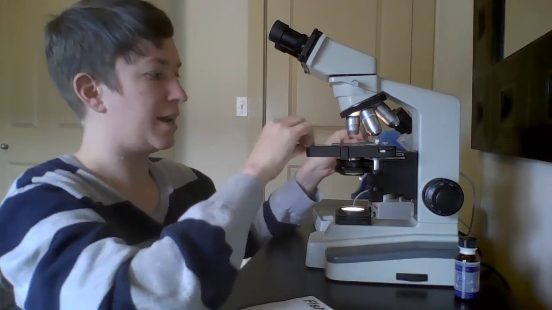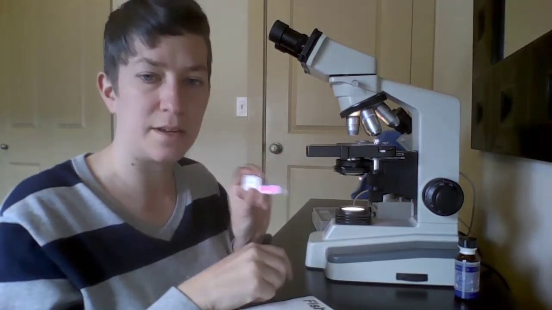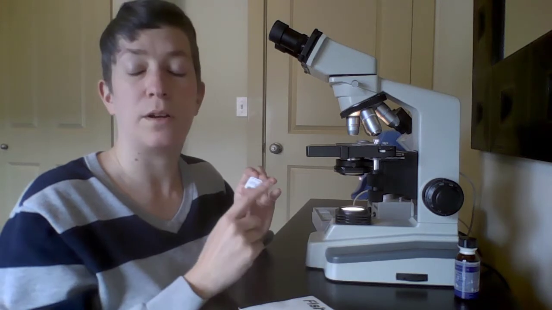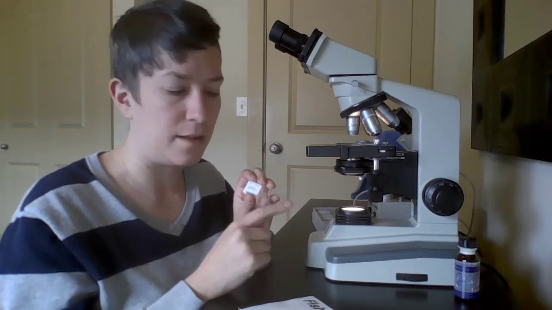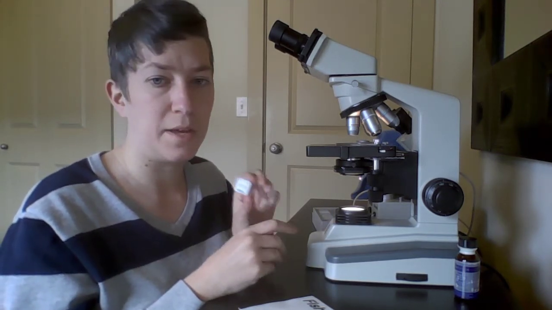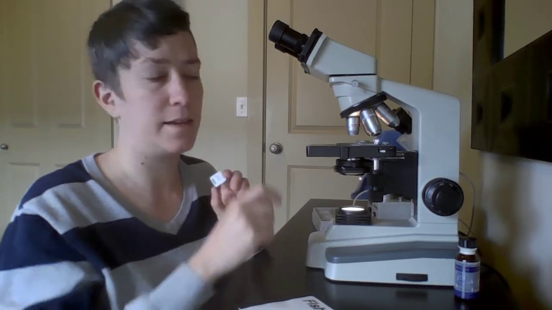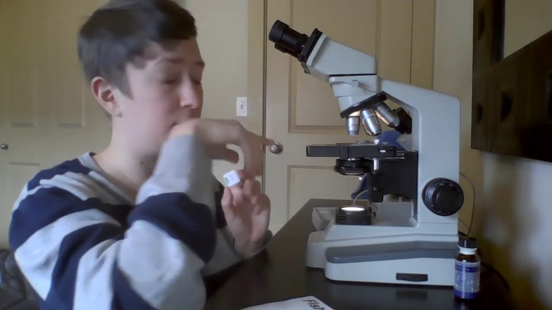You take your slide out. If this is a prepared slide that you're going to reuse, then you'll want to clean the oil off of that as well. You can use some lens paper or a Kim wipe on the slide. It's the lenses that we have to be super careful to only use the lens paper with.